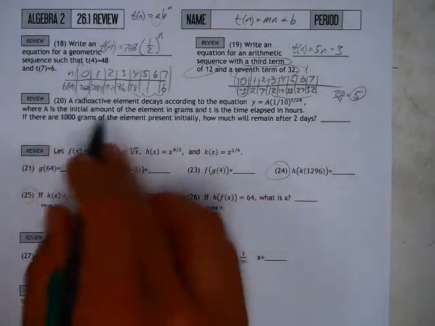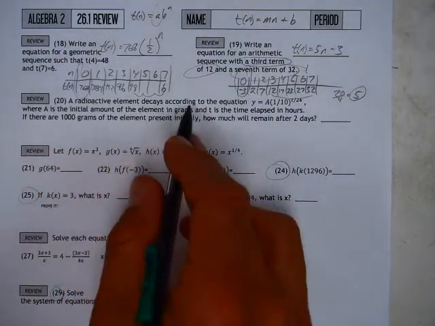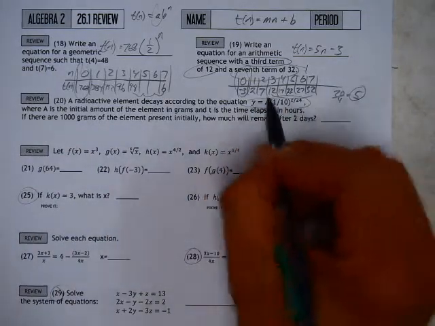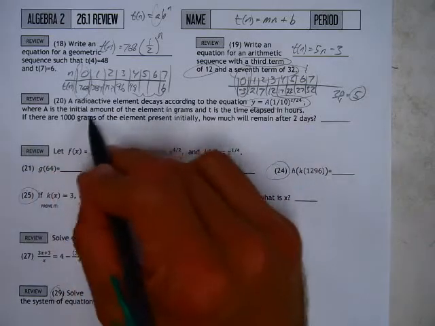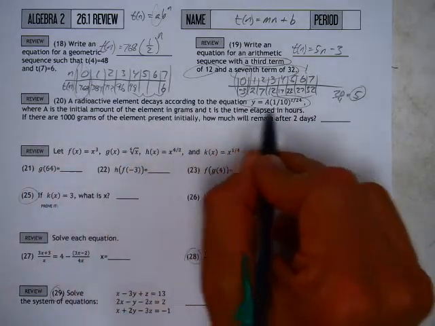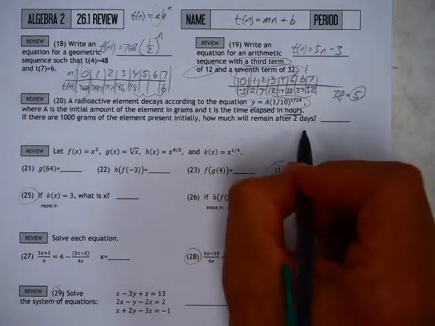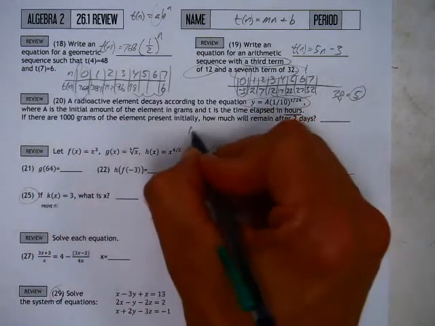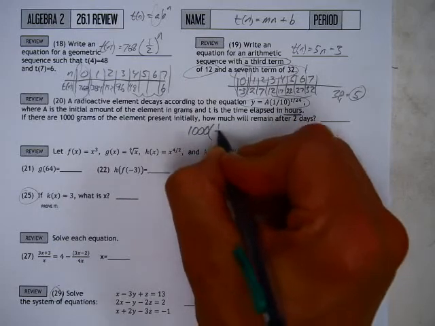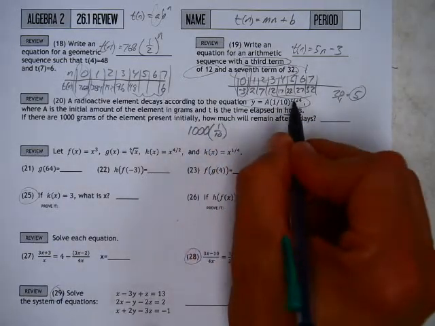It says that there are 100 grams. A radioactive element decays according to the equation here. Okay, and there's an unknown A and there's a T for time. A is the initial amount, and T is the time elapsed in hours. And that's an important little thing to recognize. 100 grams is what we're starting with. So 100 times 1/10 raised to the T over 24.